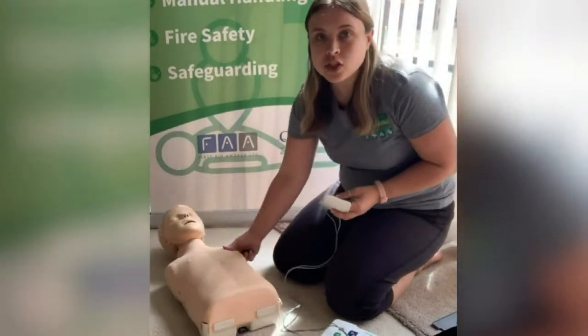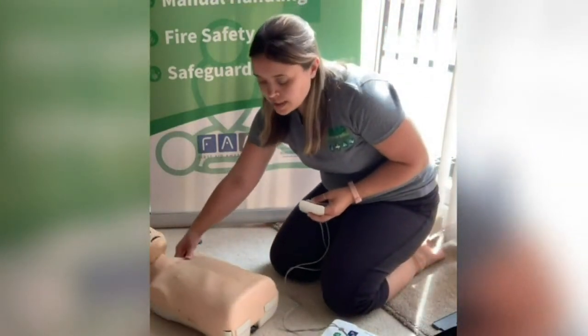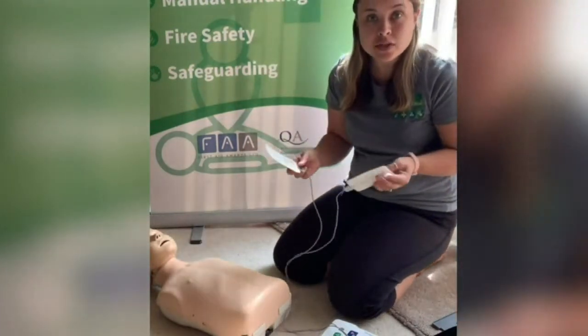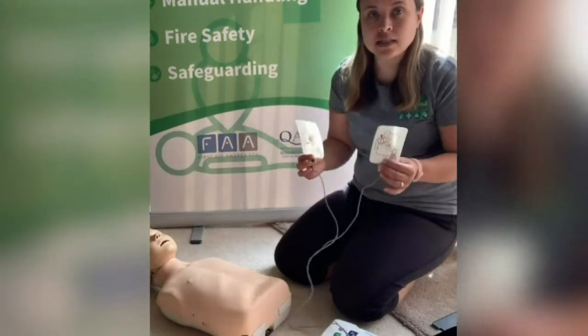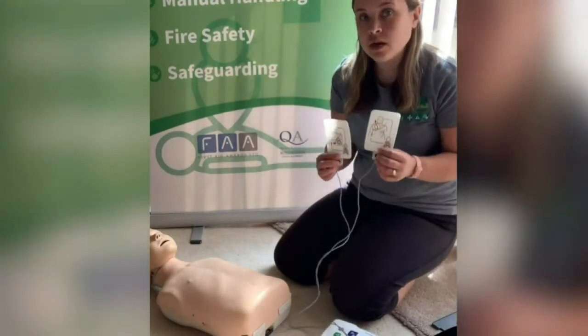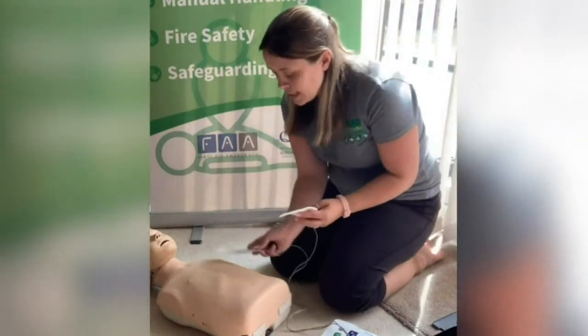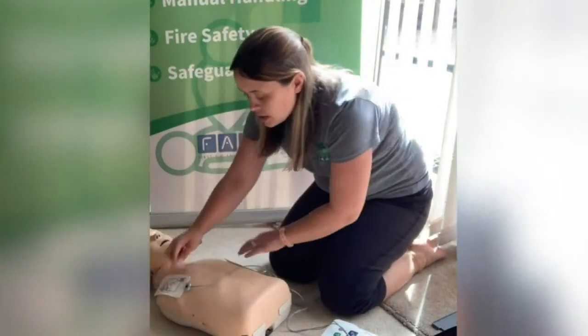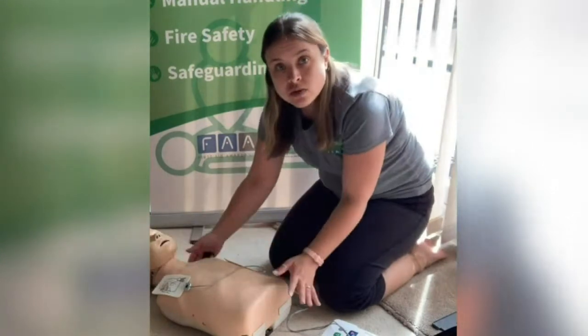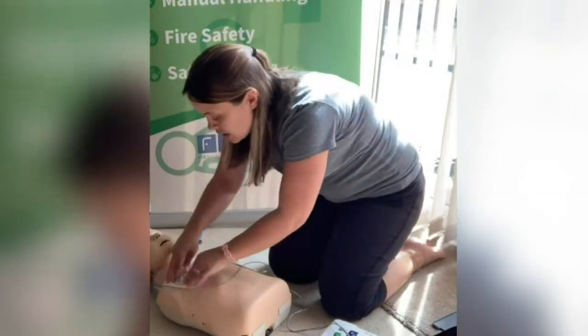If there is a child at home who is not breathing, then we can still use a defibrillator on them. The only thing with the defibrillator pads is that they're too close together to the heart. So when I put one here, and I put one here, the pads are too close together and they're just not in the right place.